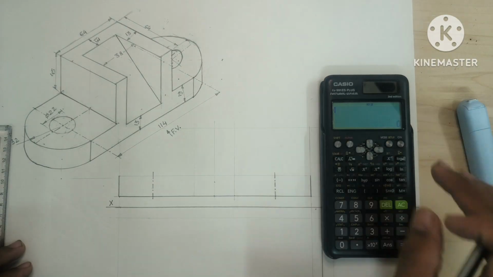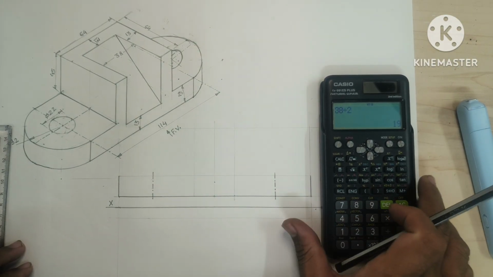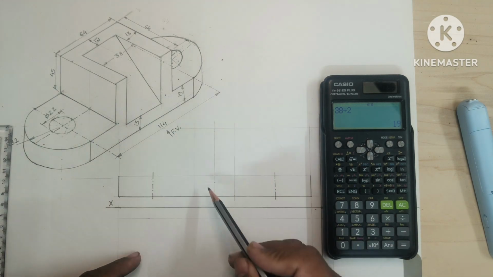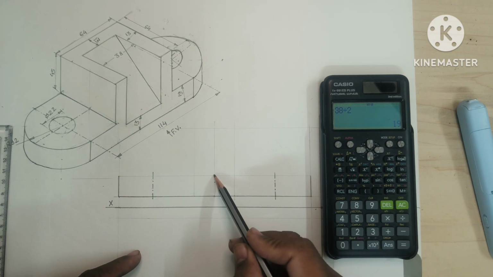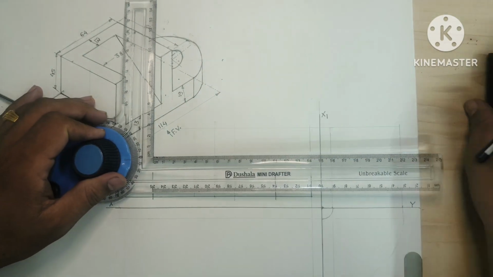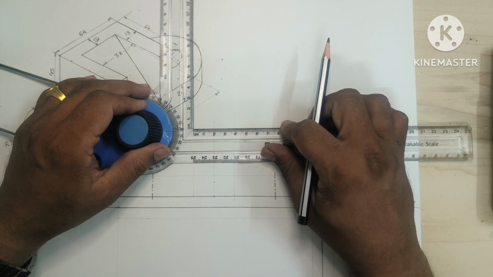38 divided by 2 will be 19, means 19 millimeter distance. 19 millimeter distance from this point here and from this point here, to the left and to the right. I have to calculate the 19 millimeter distance.